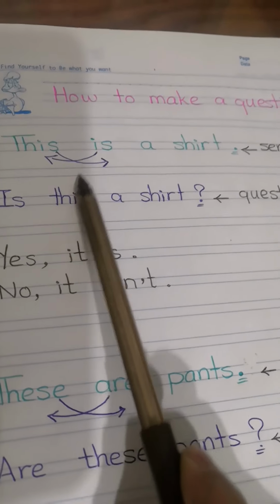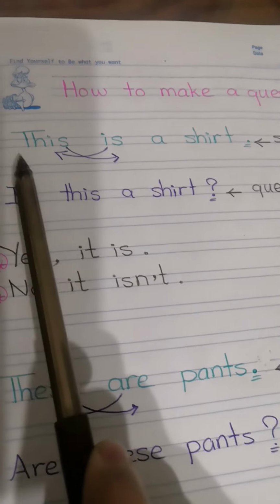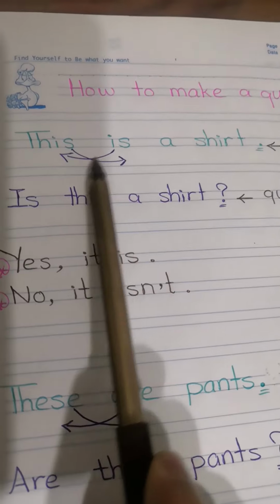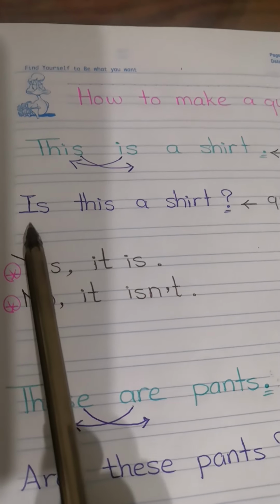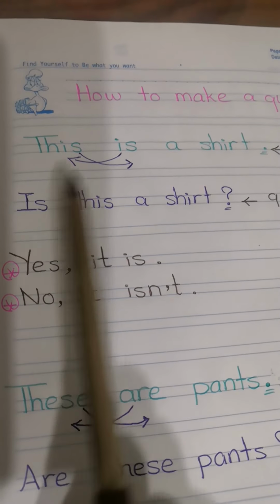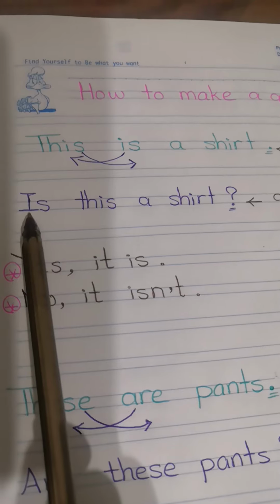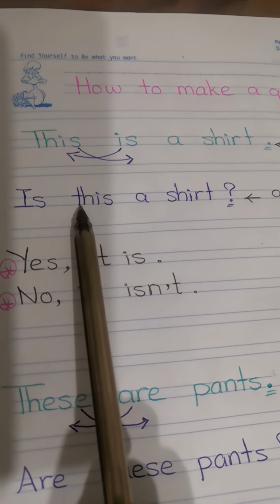It's so easy. We'll just make a cross. Here we start with "this" and then "is". We will start with "is" and then "this" to make a question. And say it like this. "Is", changing I from small to capital because we start with a capital letter. "Is", and put "this" here.